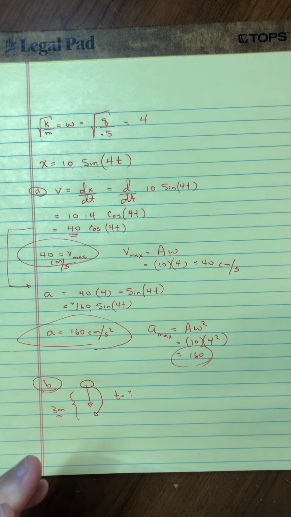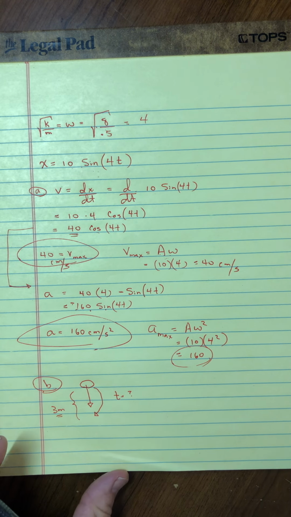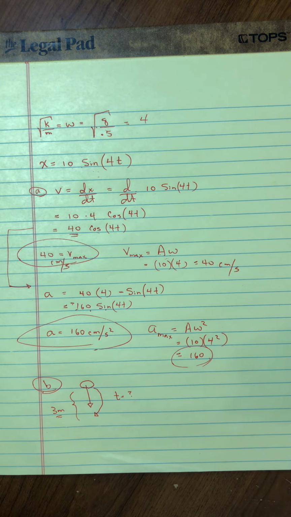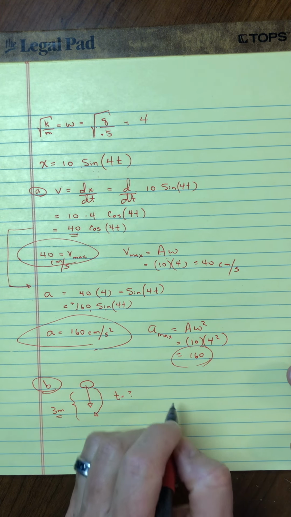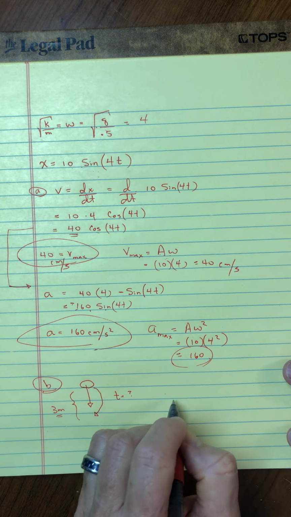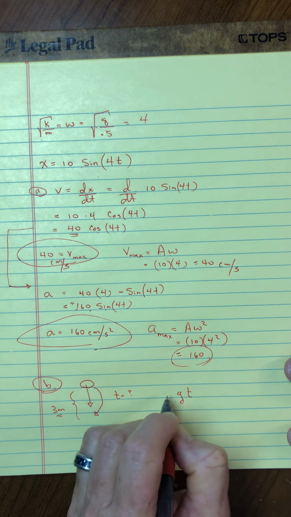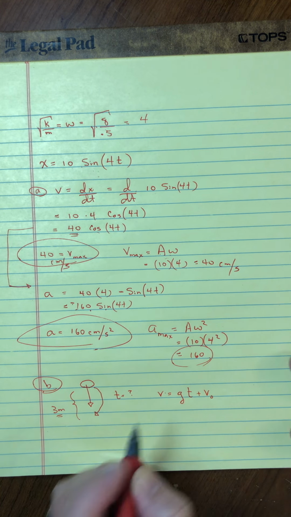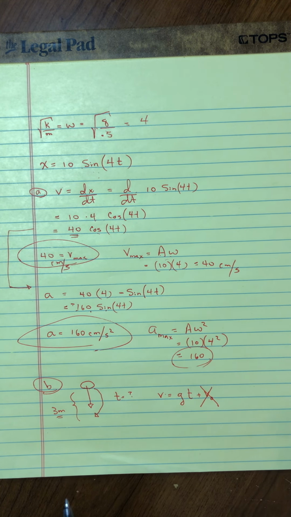So in other words, get the time. And then once you get the time, you can then figure out its speed, because you know the acceleration is g, the acceleration times time would be the speed, plus initial speed. But I said drop it, so that's a 0.